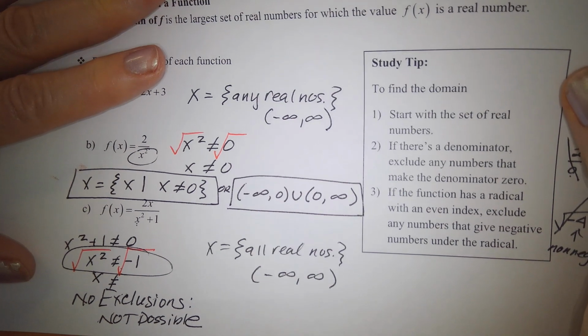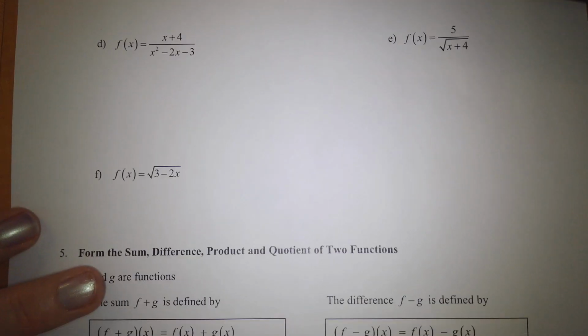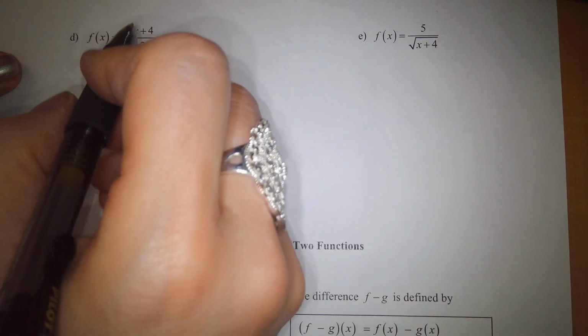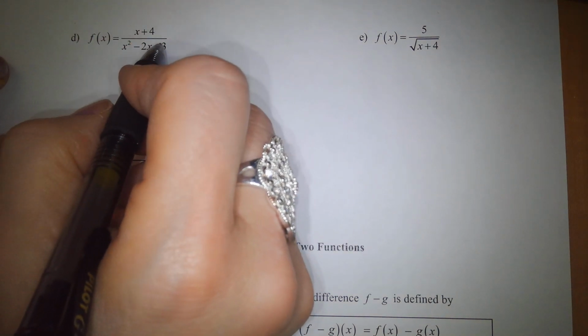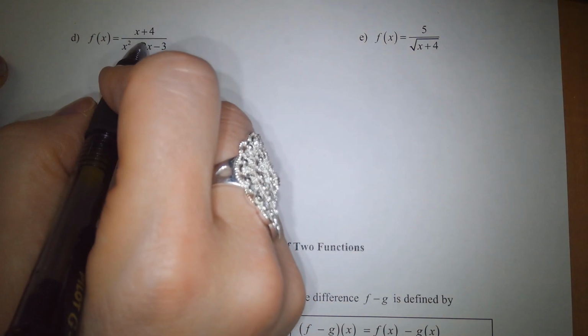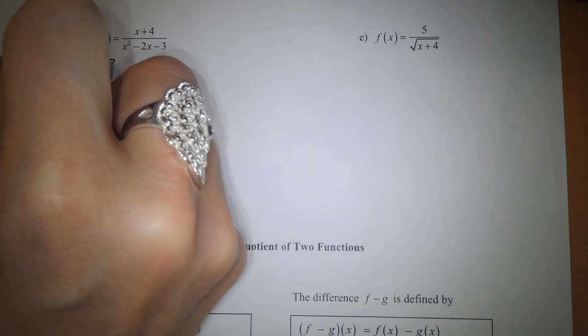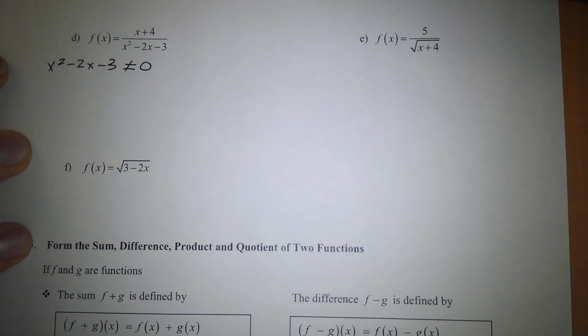Okay, on to the last page. We're going to do a few examples and find some more domains. For part D, it's asking me to find the domain of this rational expression. So what I do first is I look at the denominator and make sure it is not 0. So I set the denominator not equal to 0.